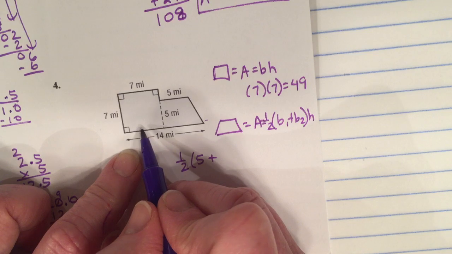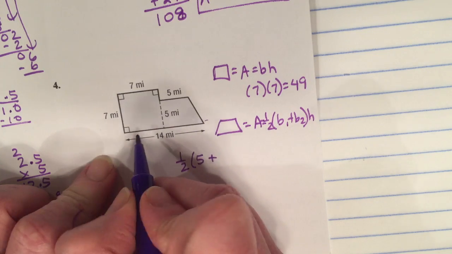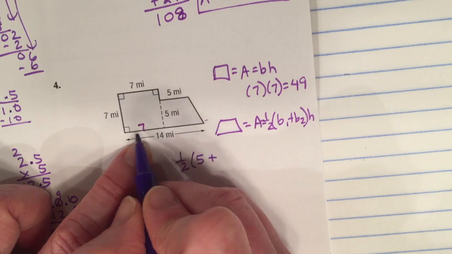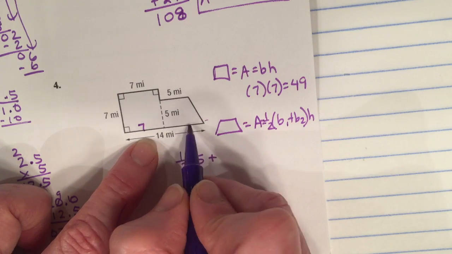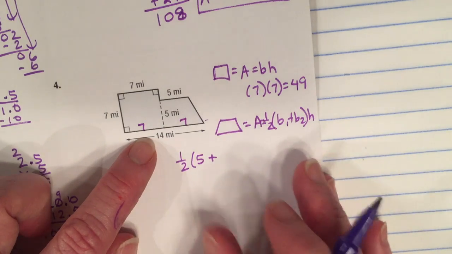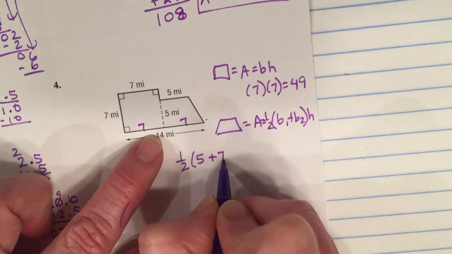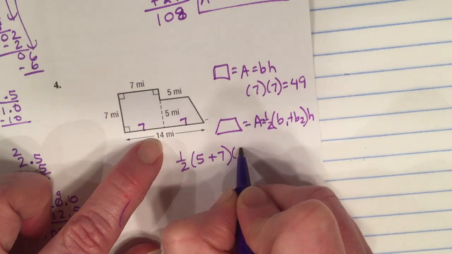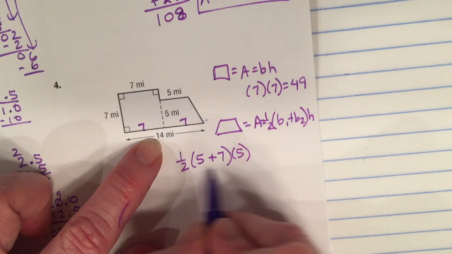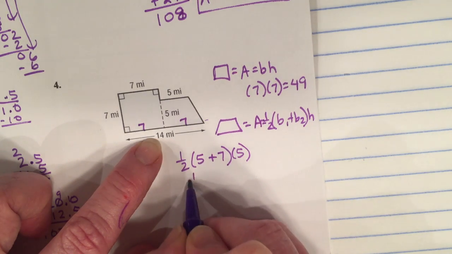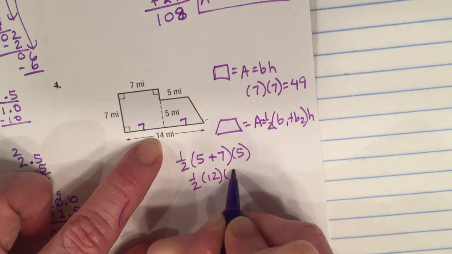So I can see that the square, they're going to be the same on every side. So this part across from here is 7. So if I use 7 for the square, then what's left over for the trapezoid? Well, another 7, because 14 minus 7 is 7. So the bottom base is 7, and then the height is making that right angle. So the height is 5. So start by adding in the parentheses. 5 plus 7 is 12, so now I have to do 1/2 of 12 times 5.